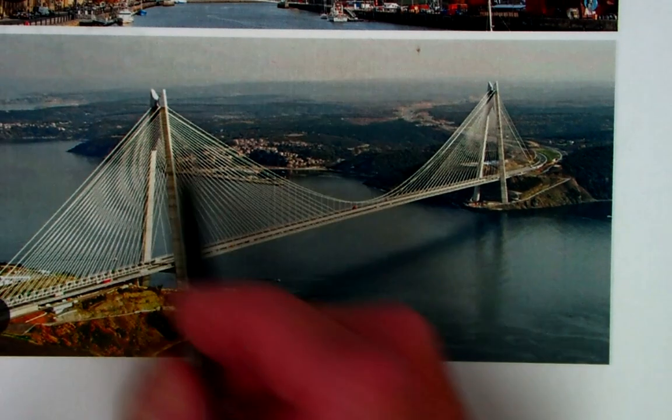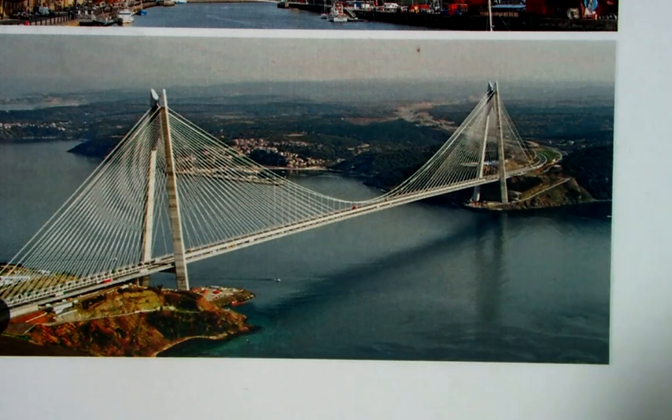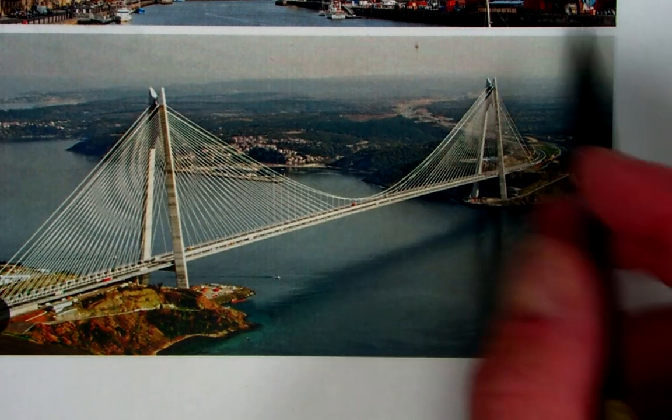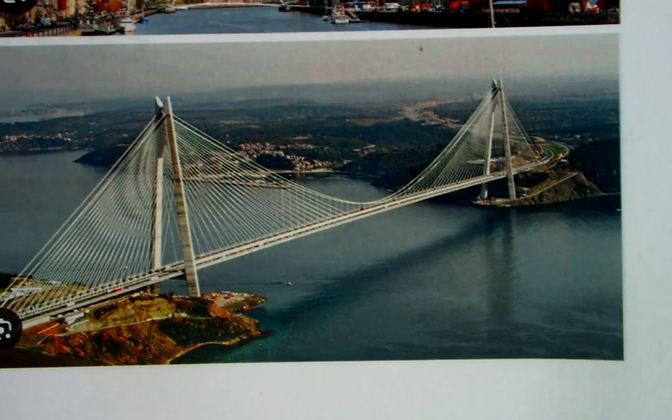You have hanging cables, and this is a suspension bridge. I think bridges are cool. I just think they're kind of neat. The mathematics, and actually they're designed to be beautiful as well.